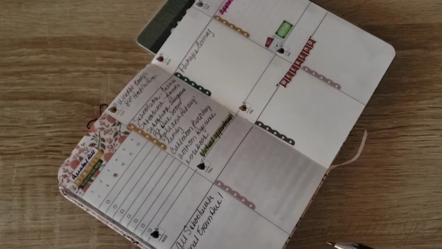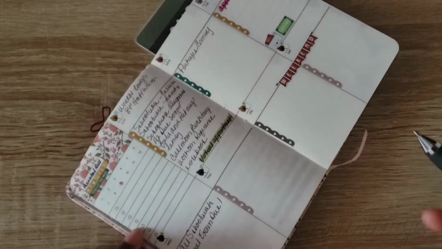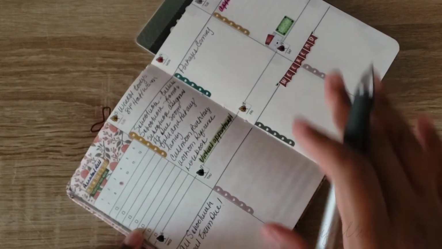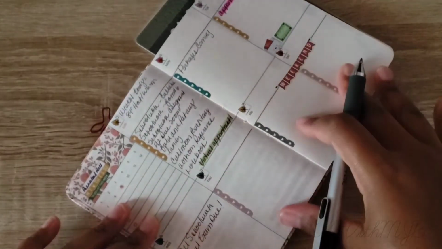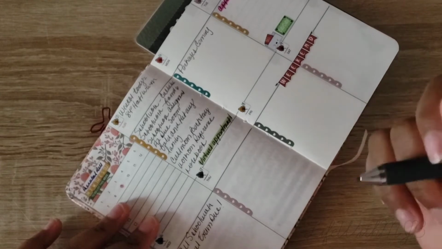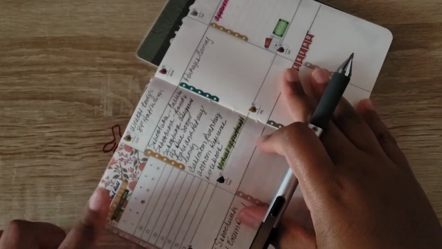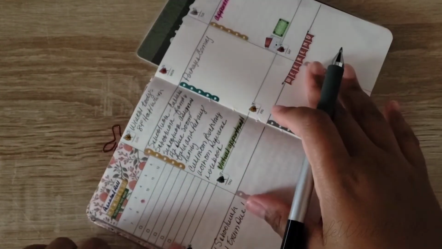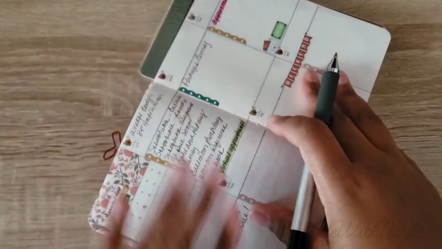I think that's why this format is not working so much for me, because of how it's laid out. I really don't have an option to switch around what I need. So we'll see. I am giving myself to the end of this month to have final thoughts on it.